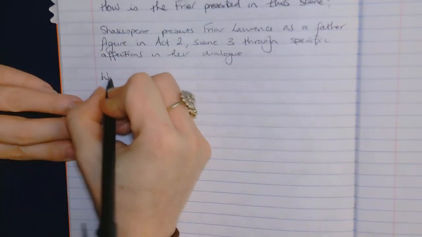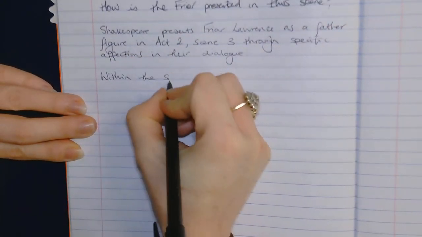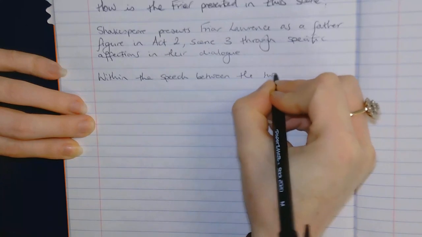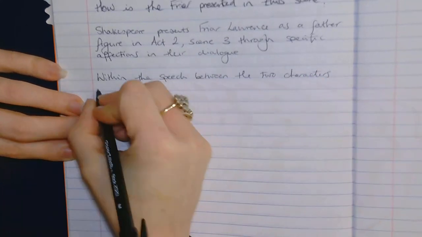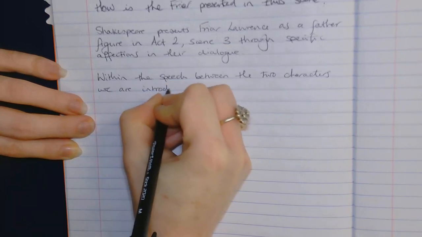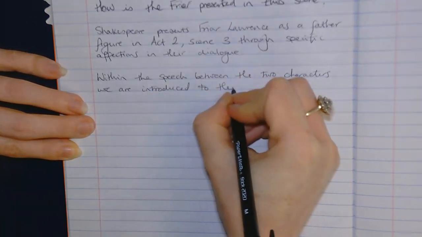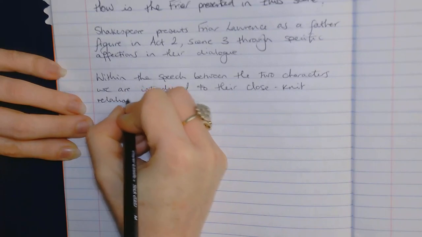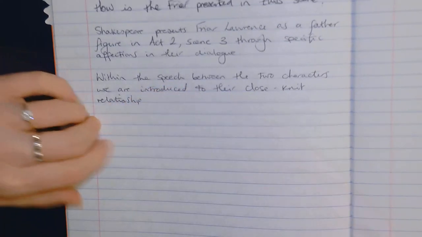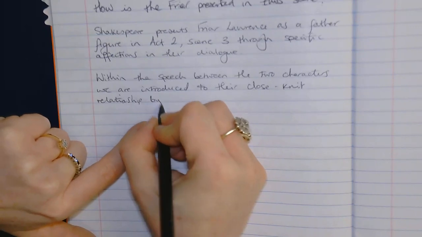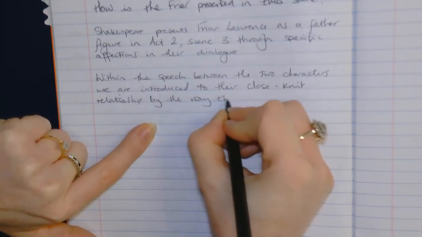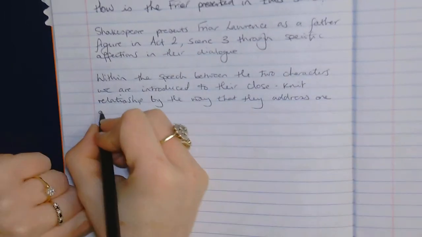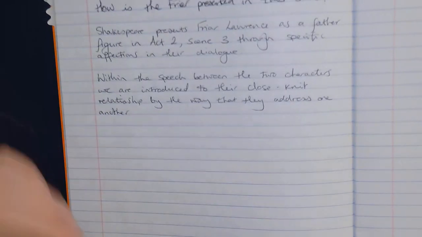So, within the speech, so I've just put that into a point.